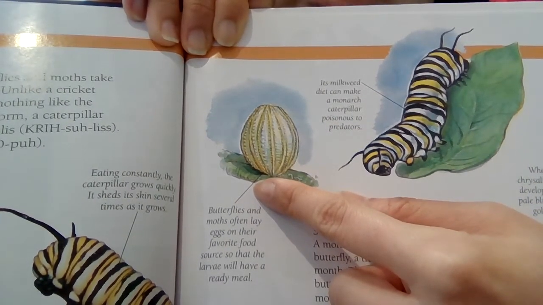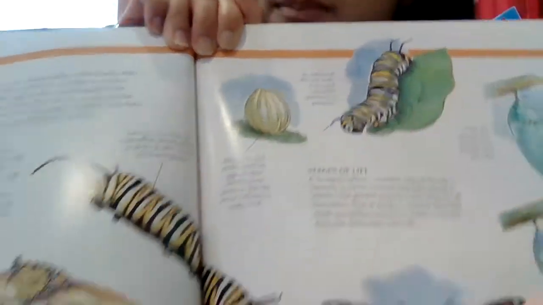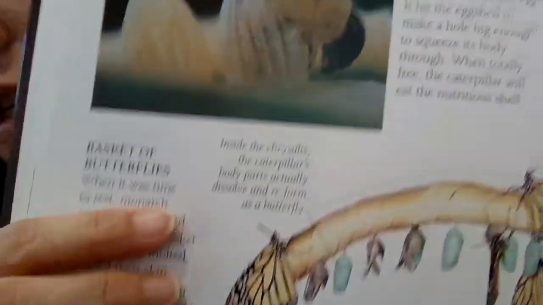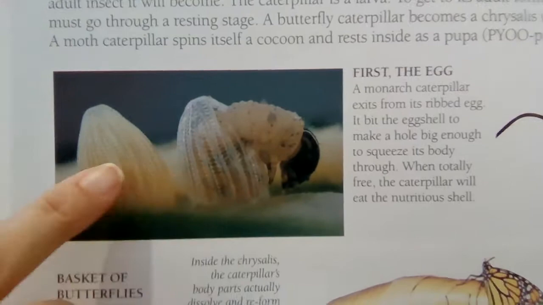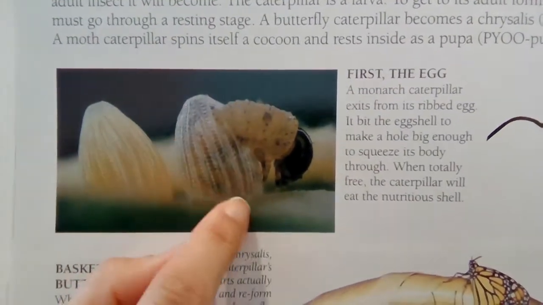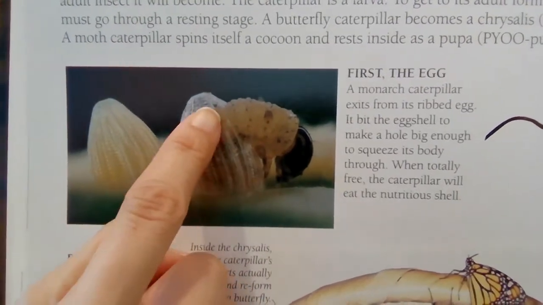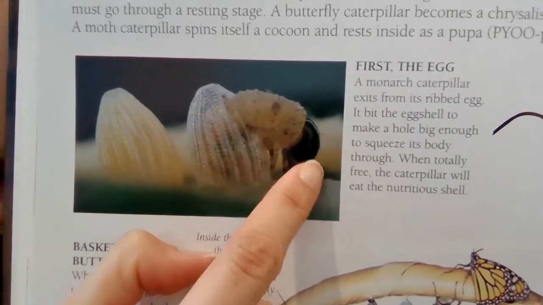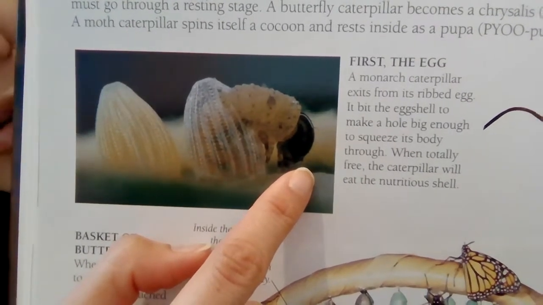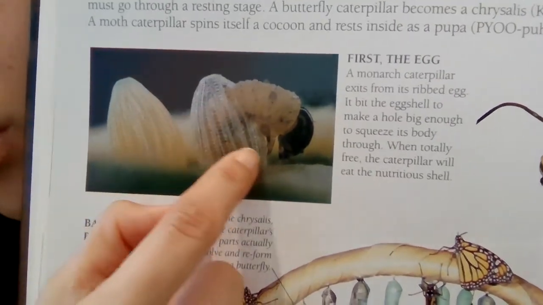Okay, so after the egg, the caterpillar comes out, it pops out. Here's the actual picture of a tiny little caterpillar coming out. Here is the egg right here. The tiny little caterpillar bites through the eggshell and crawls out. Just when it crawls out, it's very hungry. Remember how we talked about it? Then it will eat the whole eggshell.